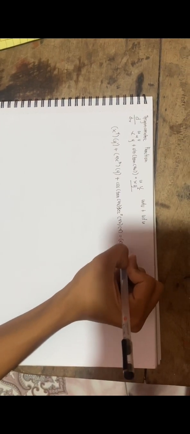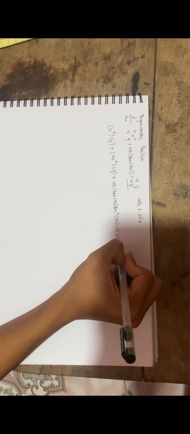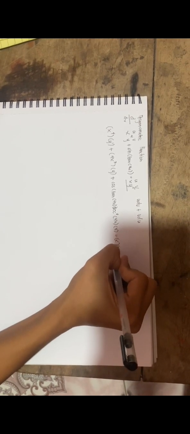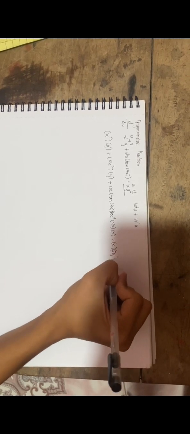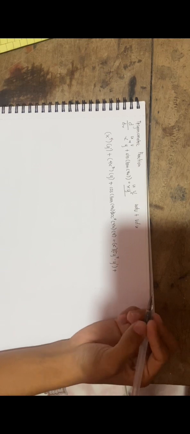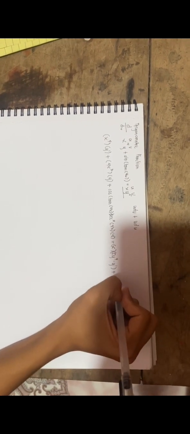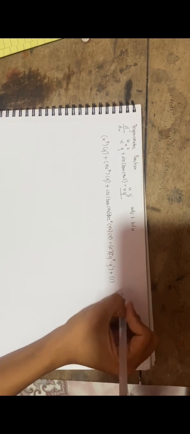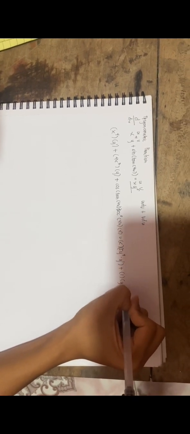Copy the x, derive the y raised to 5, times y prime, plus derive the x, which is 1, and then copy the y raised to 5.